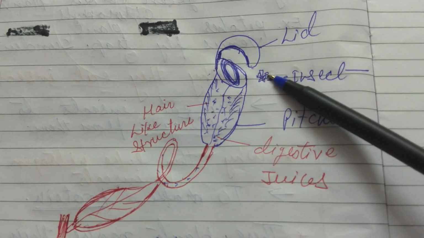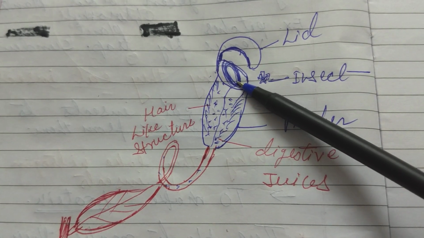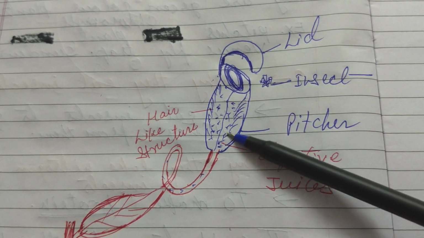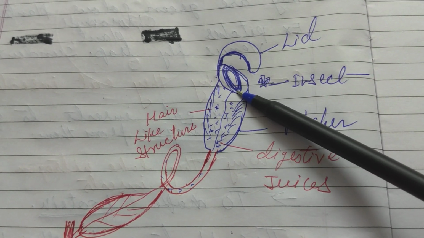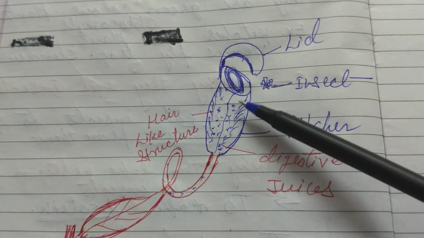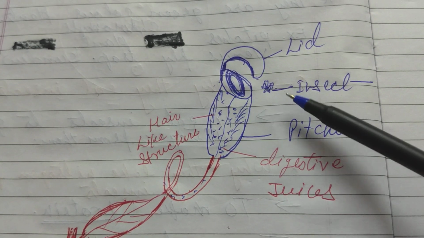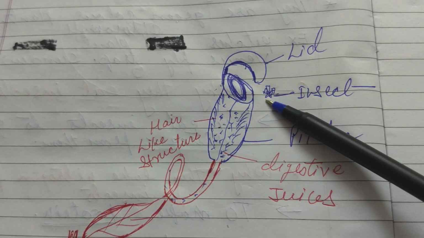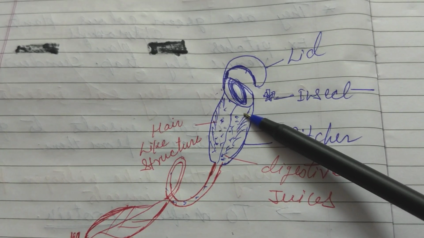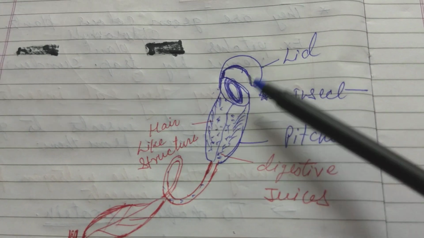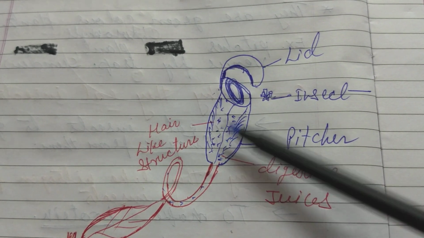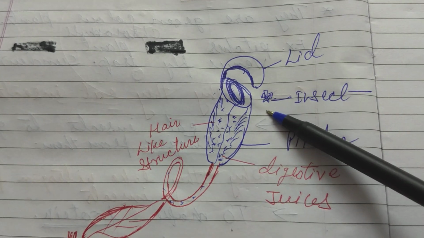So the moment the insect enters into that pitcher, it slips or falls down, and the moment it falls down, the lid closes the pitcher. The lid, that means as soon as insects come around the pitcher, that insect falls down, and this lid covers that pitcher. Okay, that leaf covers that pitcher, and the digestive juices help to digest the insects.